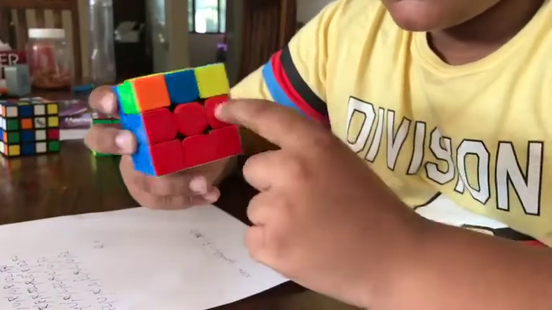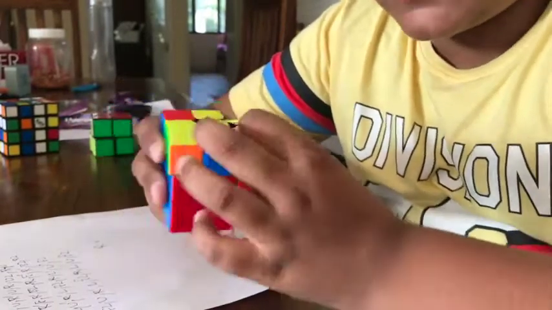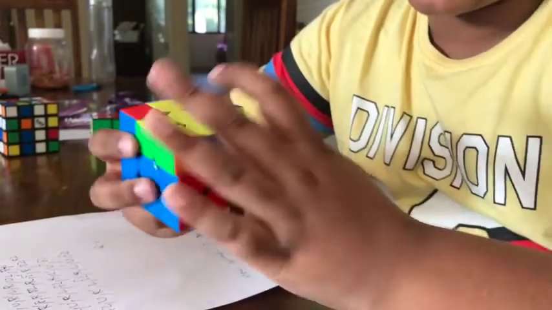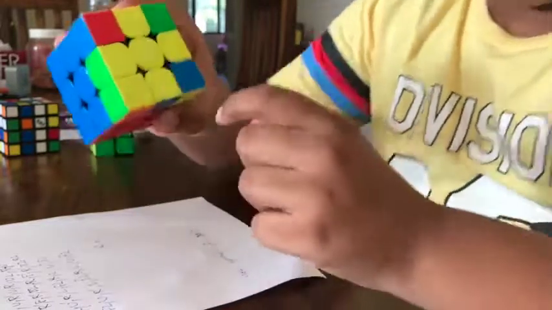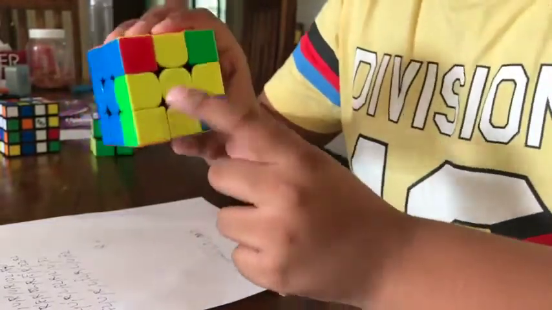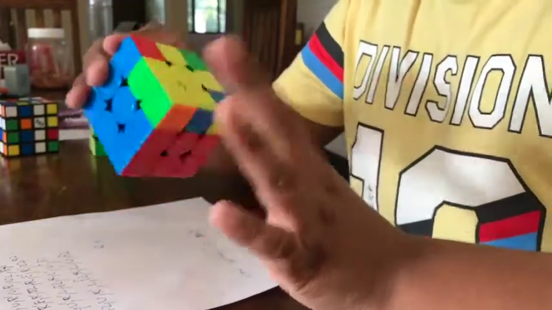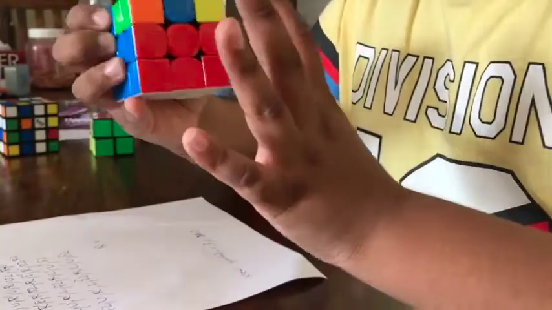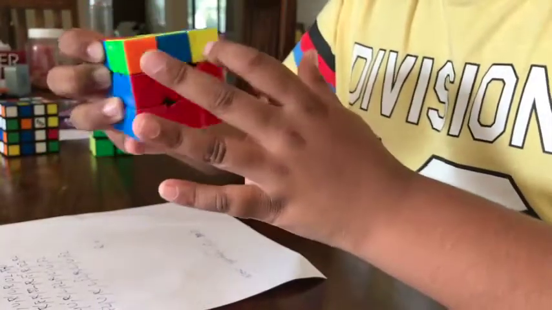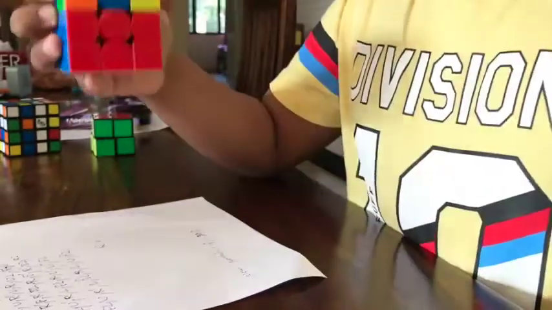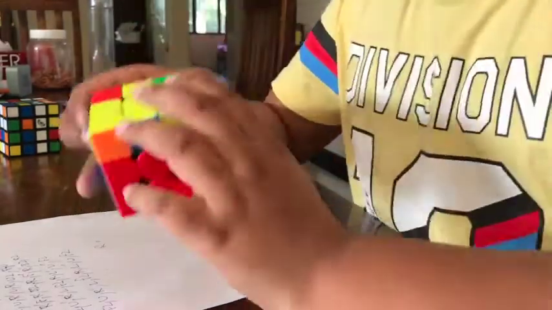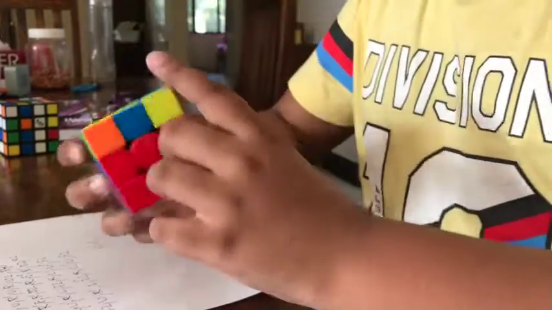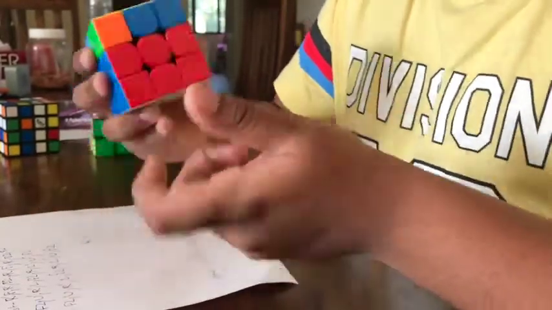Is it either facing here or is it facing away? The fish has to be looking to your bottom left. When you hold it here with the fish looking to the bottom left, and you see this small yellow piece looking towards you, then do the algorithm once. But when it's away from you, you do it twice.